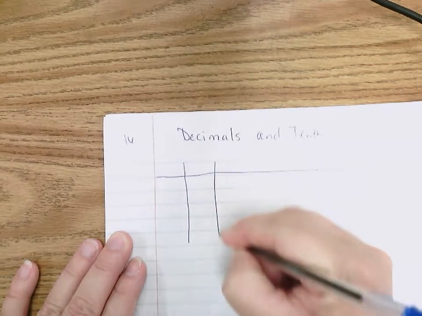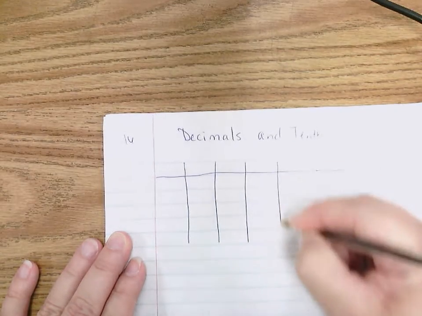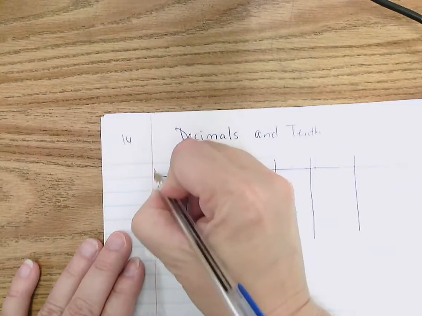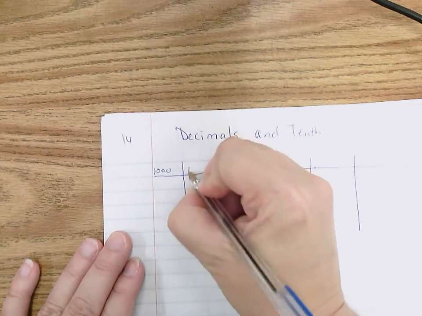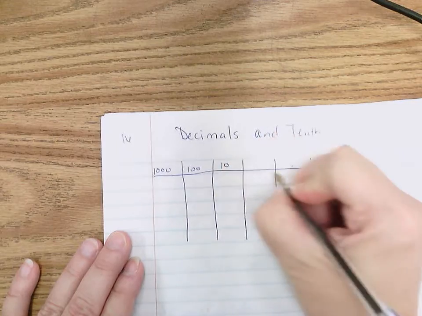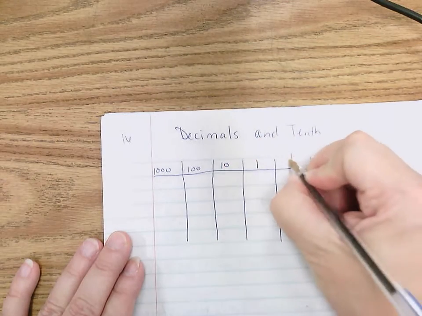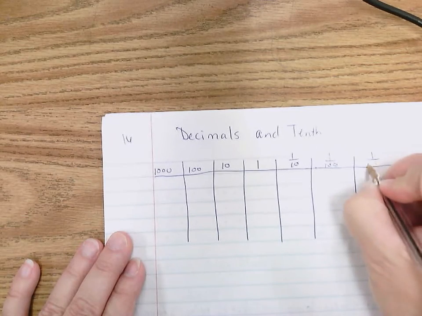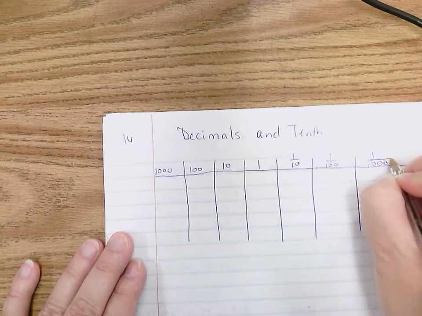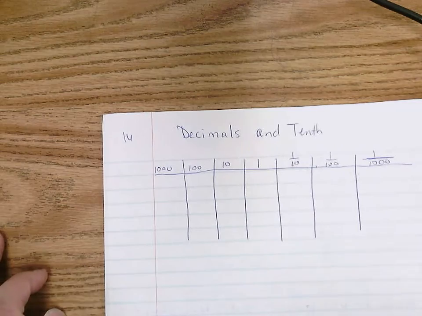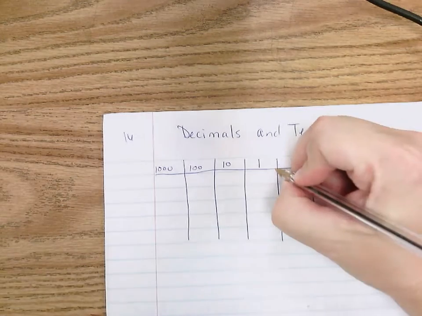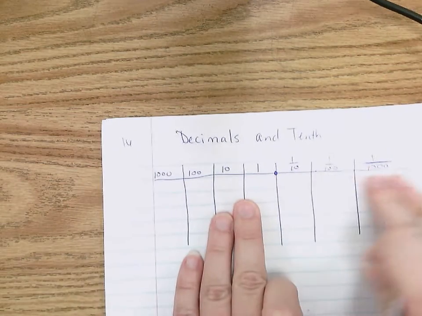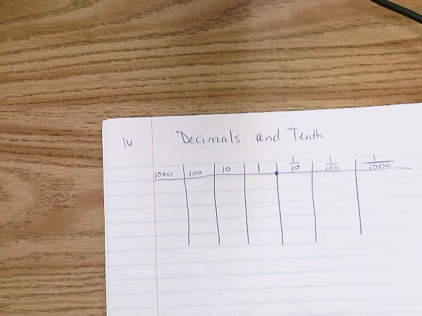This is going to be my thousands, my hundreds, my tens, my ones, my 1/10ths, my 100ths, and my 1,000ths. Even though we're not going to that place, we just want to get comfortable using those decimal pieces. My decimal always goes between my whole numbers and my fractional pieces, or my pieces that are less than 1.